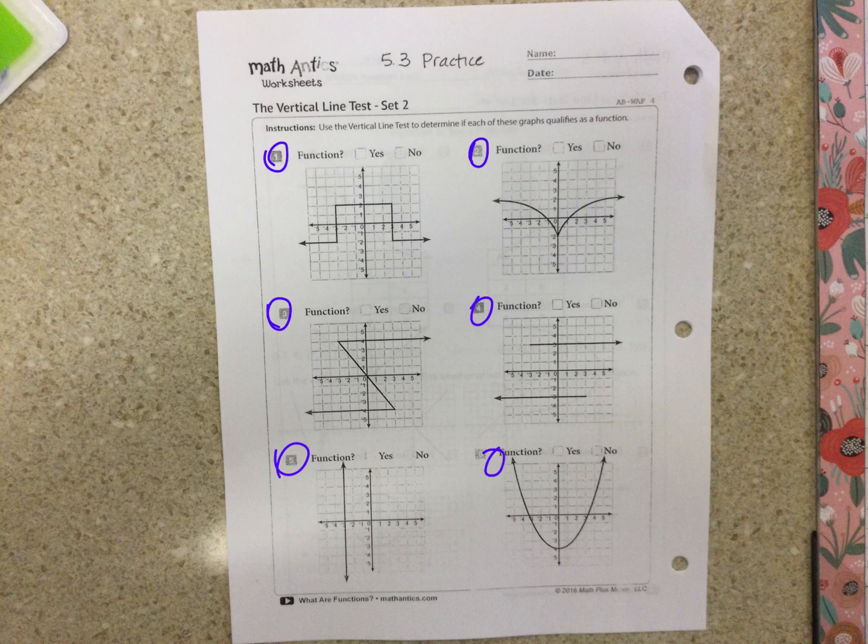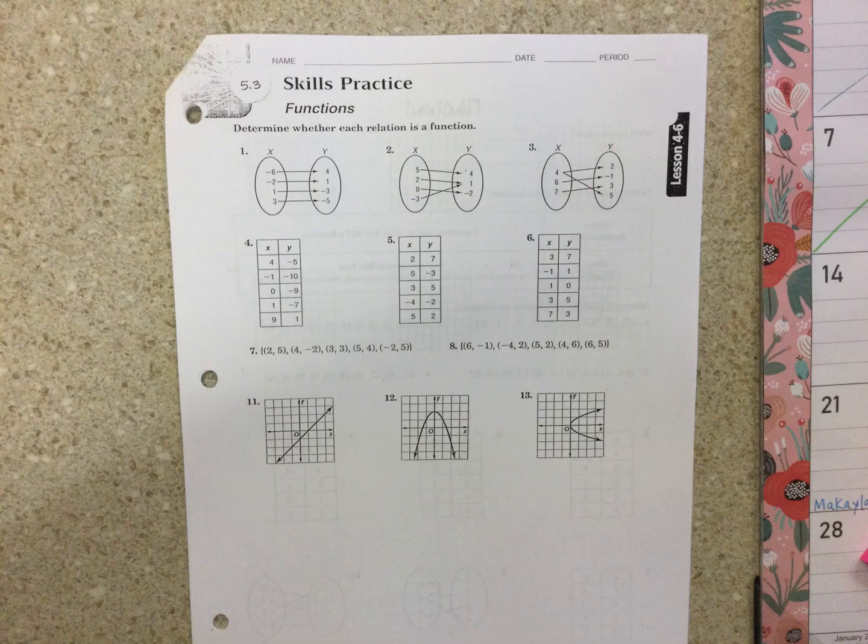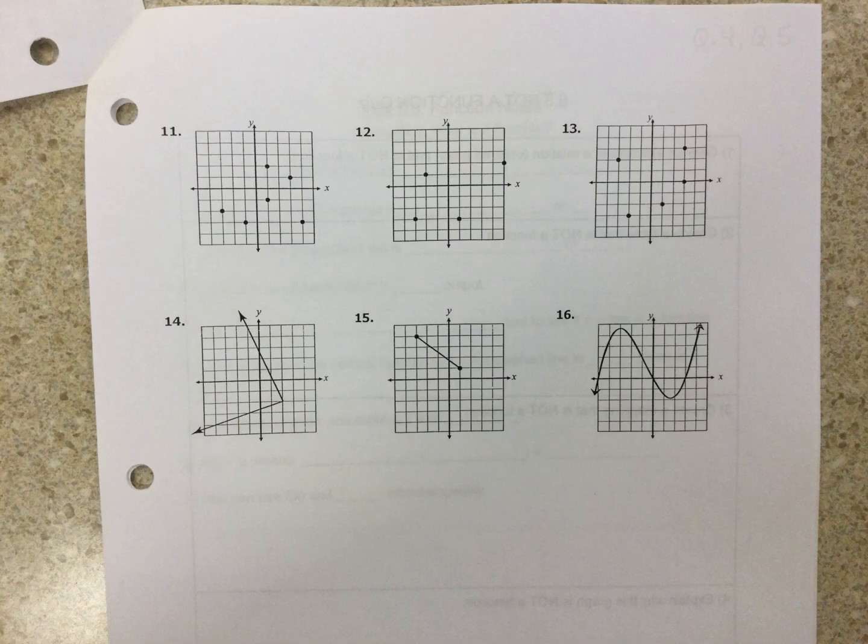That would be page 4. On this page, I want you to do the whole page. 1, 2, 3, 4, 5, 6, 7, 8, 10, 11, 12, and 13. So do the whole page. Skip a page, and on this second to last sheet, 11, 12, 13, 14, 15, 16, do those.